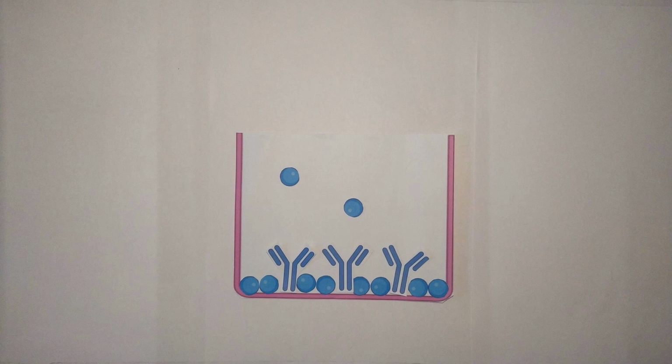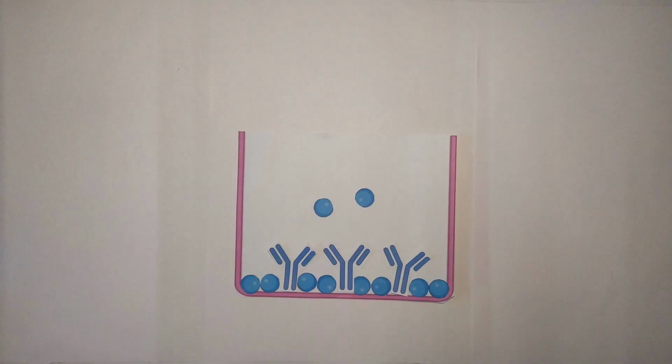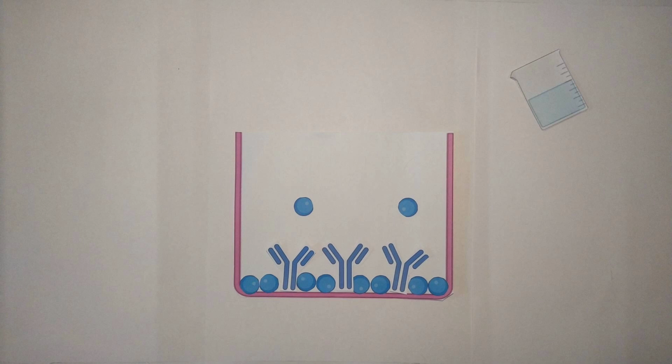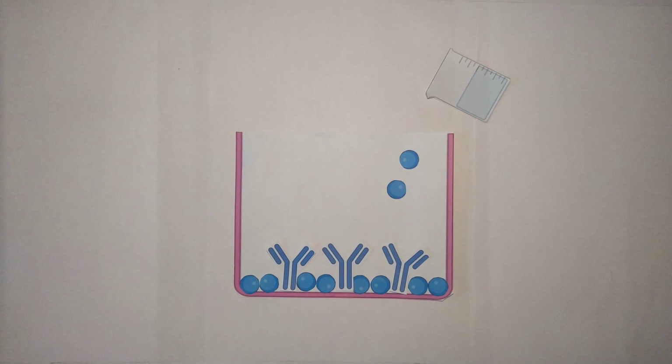We are going to use BSA as a blocking agent. This step is very important as it prevents false positive results. The wells are then incubated at RT for 1 hour. The wells are then washed with distilled water to remove excess blocking agent.